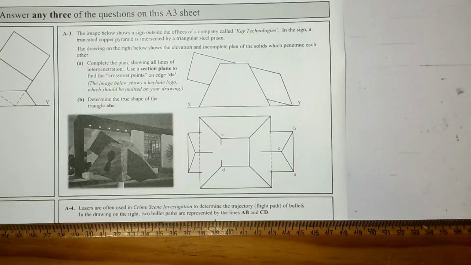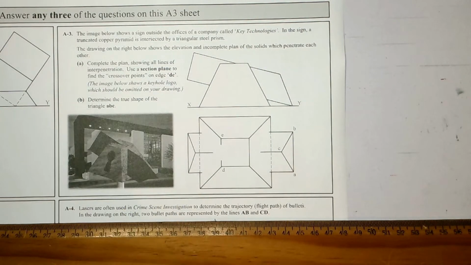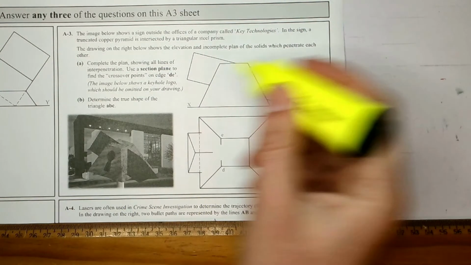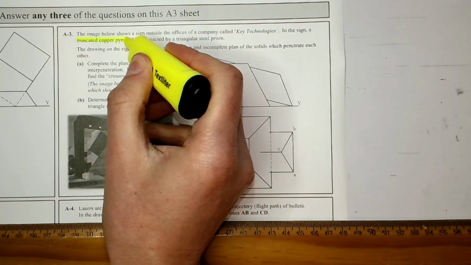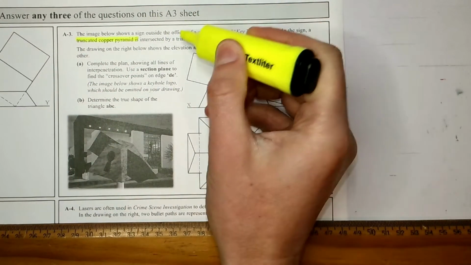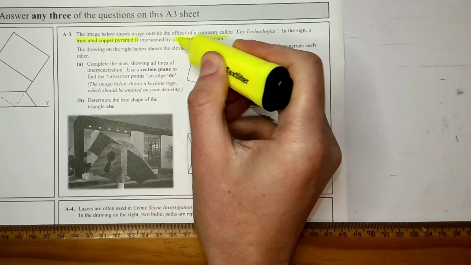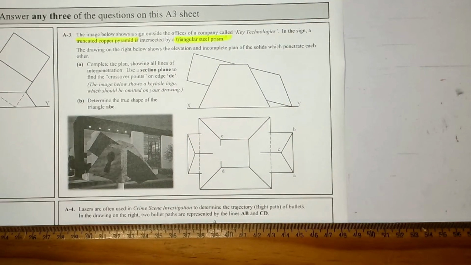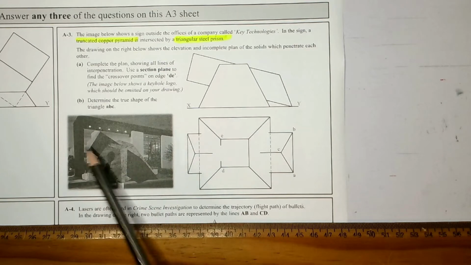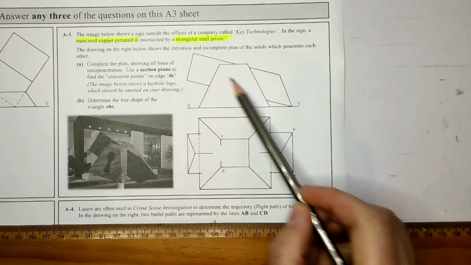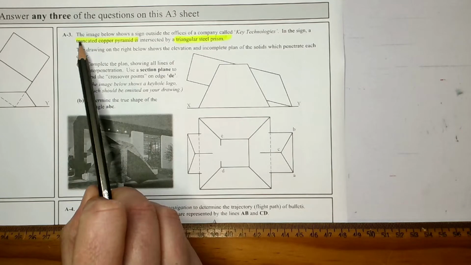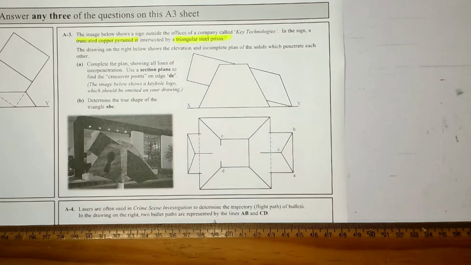So here at the 2013 higher level DCG paper, and we're going to look at question A3. Question A3 is based around interpenetration, and interpenetration is when one solid intersects and goes through another solid. What we have been given is a truncated pyramid, and we've also been given a triangular prism. As we can see, the triangular prism cuts through this truncated pyramid. And don't forget, a truncated pyramid is just a normal pyramid with the top part cut off.